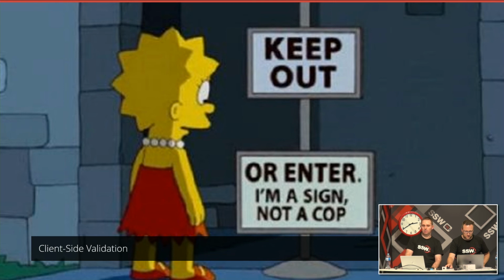So just a quick point on client-side validation. It's a bit like this sign. Keep out or enter. I'm a sign, not a cop. It's not going to stop anything if anyone wants to bypass it. So what we're saying here is that server-side validation is always required. Client-side validation is generally nice to have.